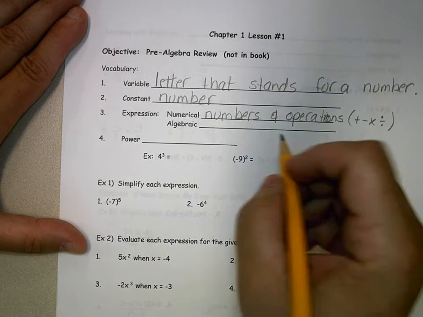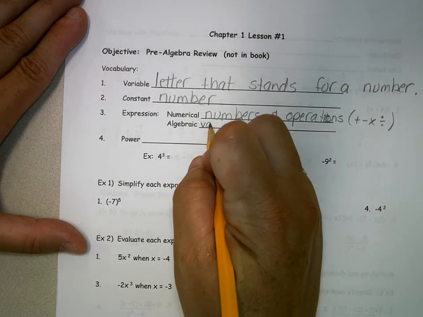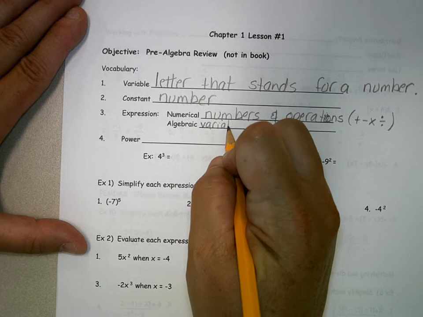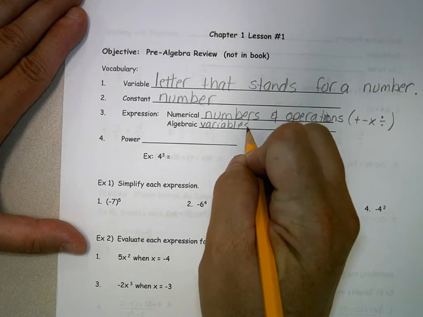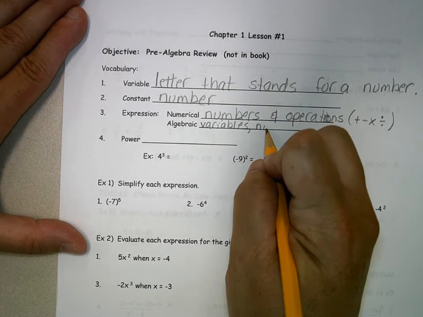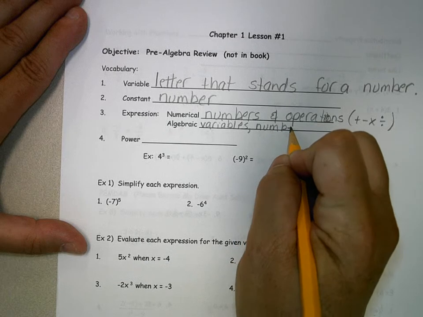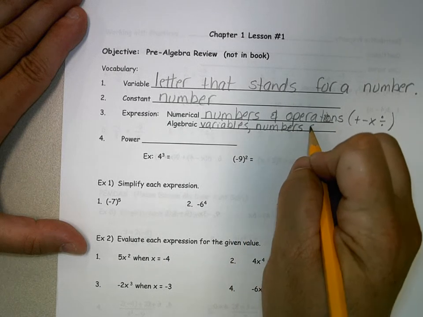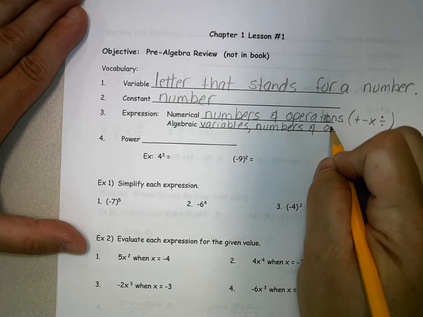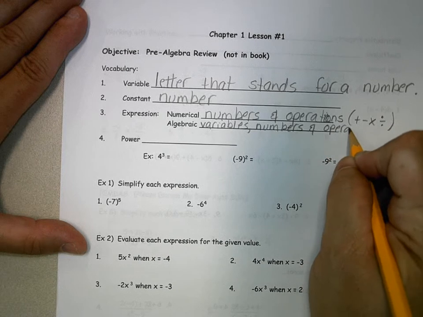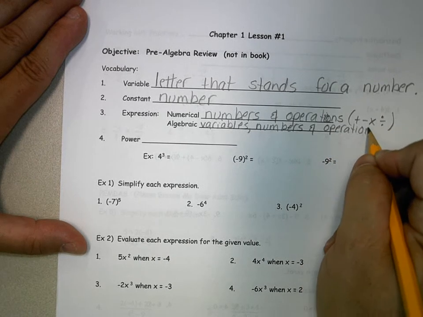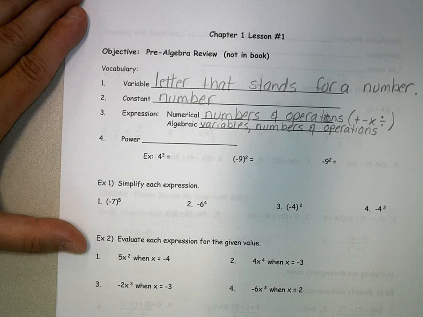An algebraic expression is variables and numbers and operations. So an algebraic expression just has the variables thrown in there.